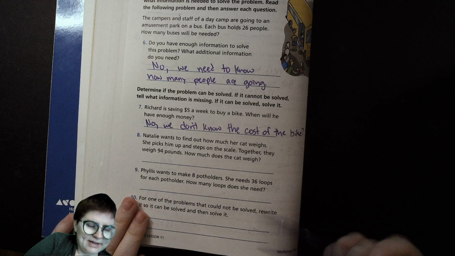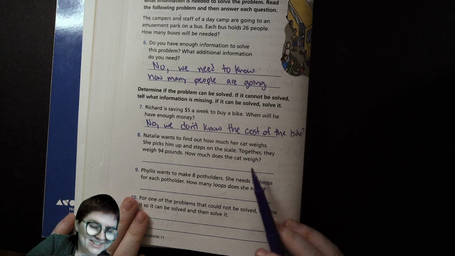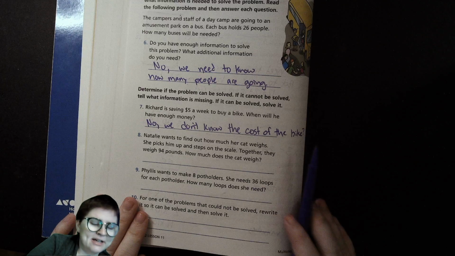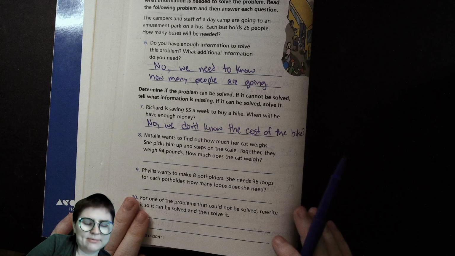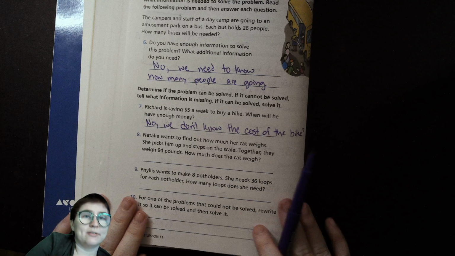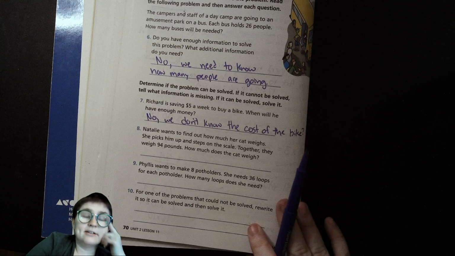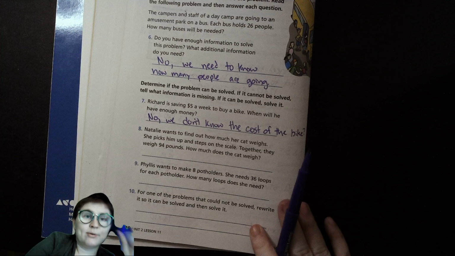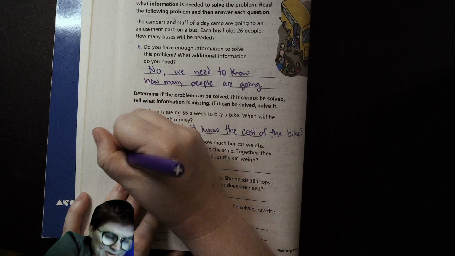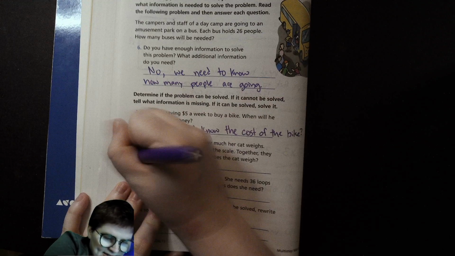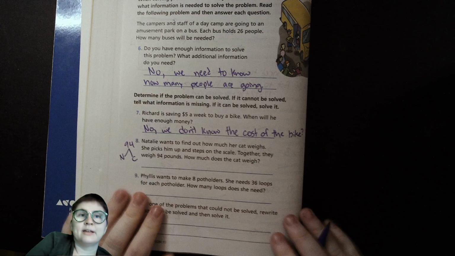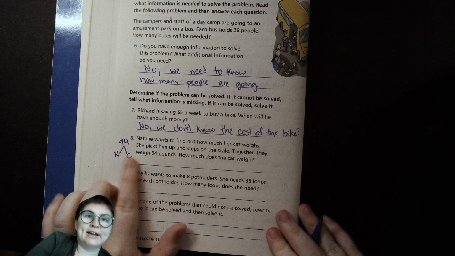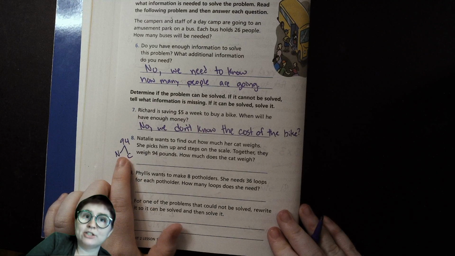Natalie wants to find out how much her cat weighs. She picks him up and steps on the scale. Together, they weigh 94 pounds. How much does the cat weigh? Well, we know the weight of her and the cat, which is 94. We want to identify, there's a little math mountain, so there's Natalie and there's Cat. Together it's 94. What would we need to find the cat? We would need to know how much Natalie weighs.